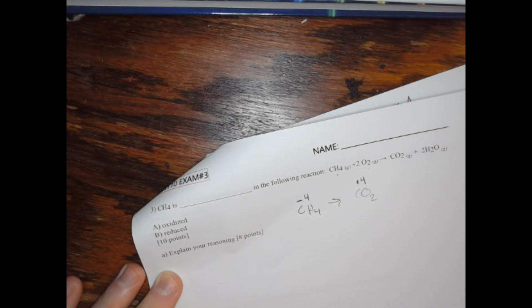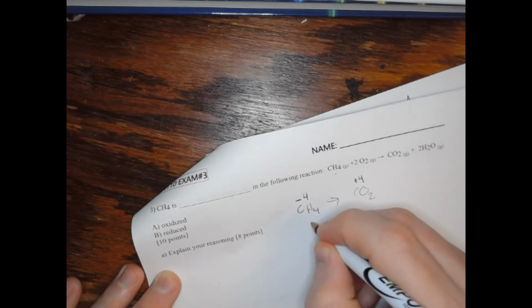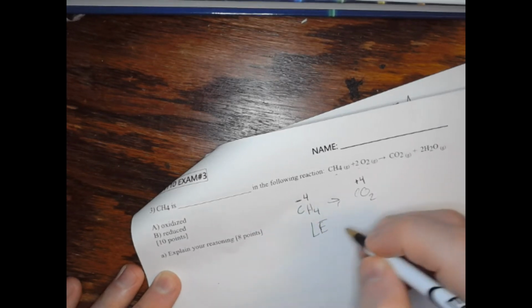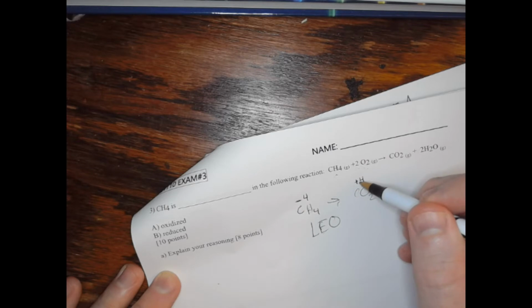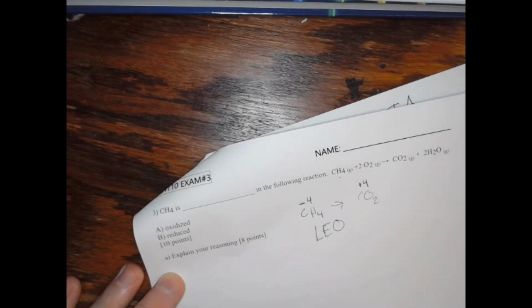It lost 8 electrons effectively, if you think about it in terms of the oxidation states. So if you remember, LEO is the idea that a loss of electrons equals oxidation. Or the other way to think about it is that the higher the plus number, the higher the oxidation state is. So it increased its oxidation state, meaning it was oxidized.